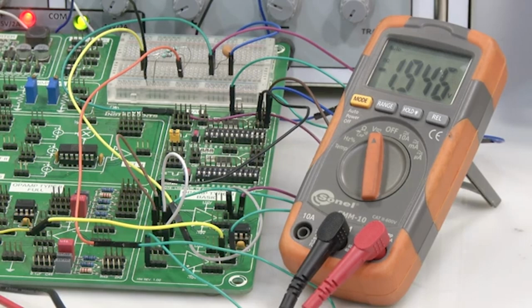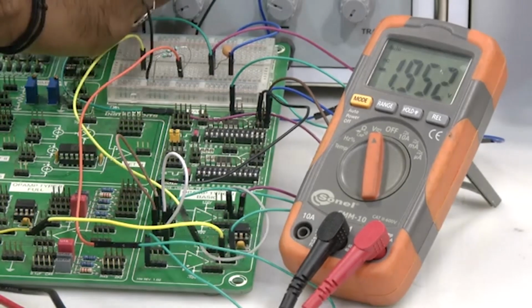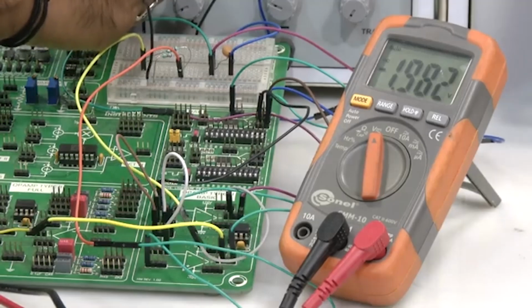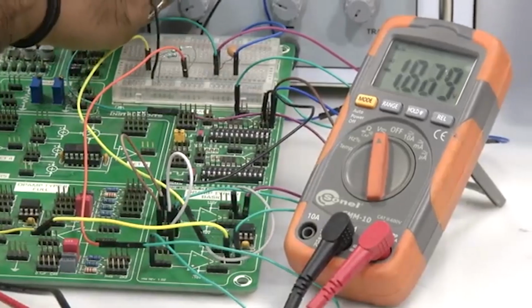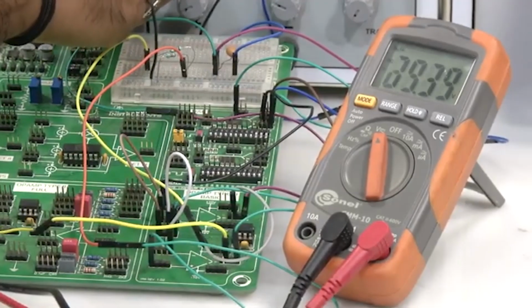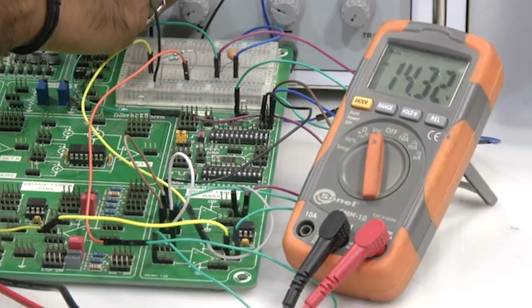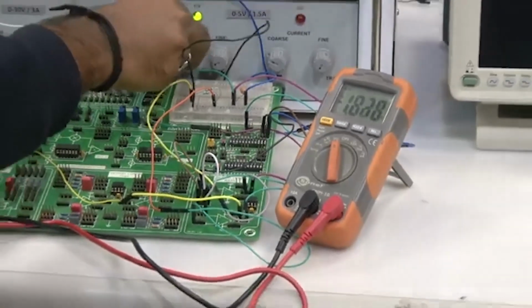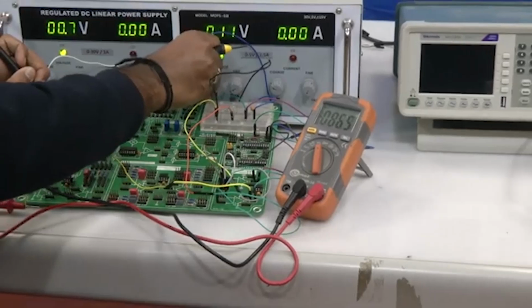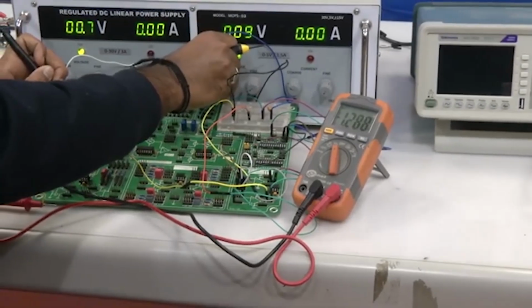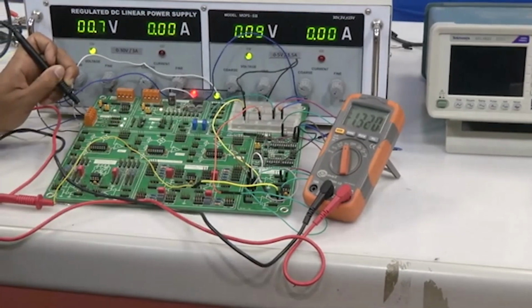Now let us do a small experiment. Let us increase the input voltage to, let us say, 0.07 or 70 millivolt. You just focus on the multimeter. I will change the input voltage. Now I have increased it to 0.09 or 90 millivolt.